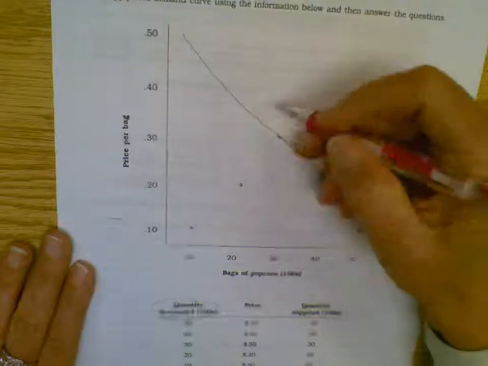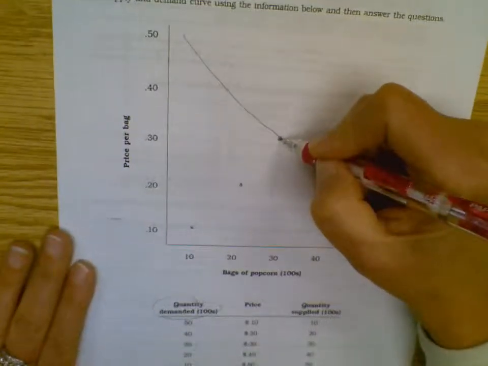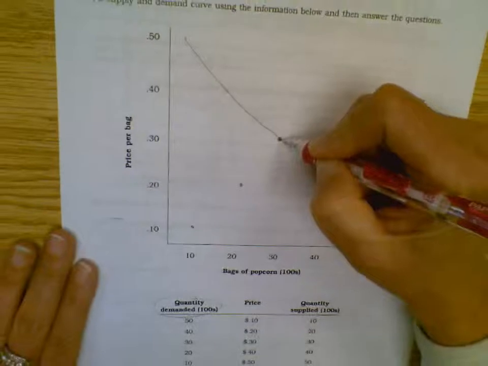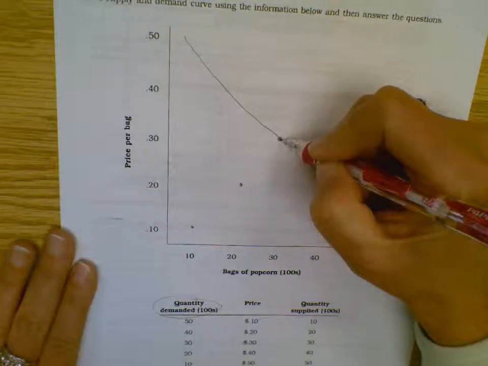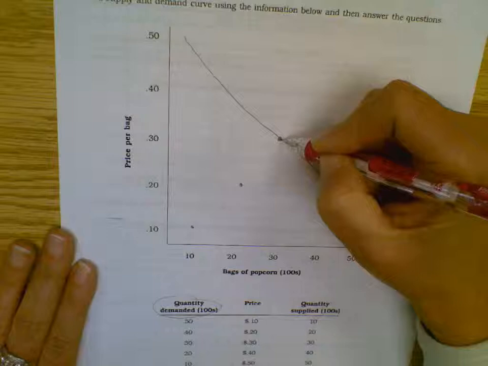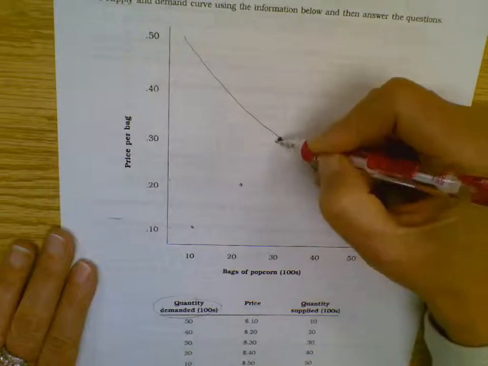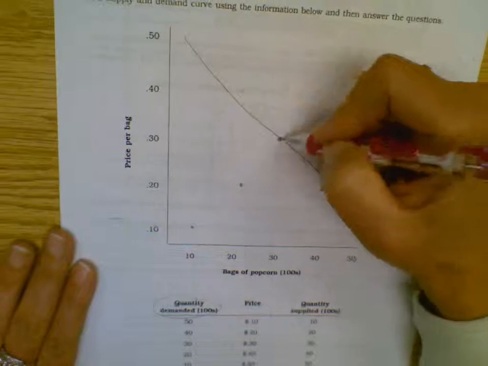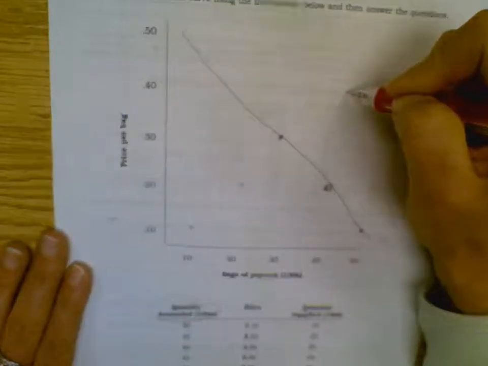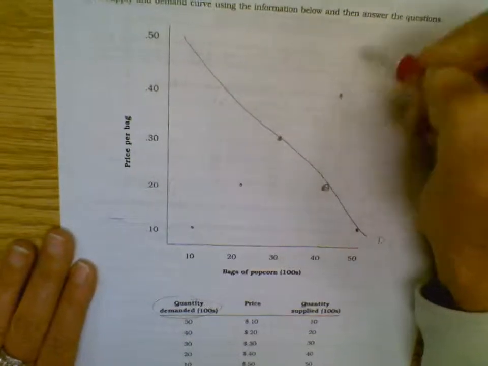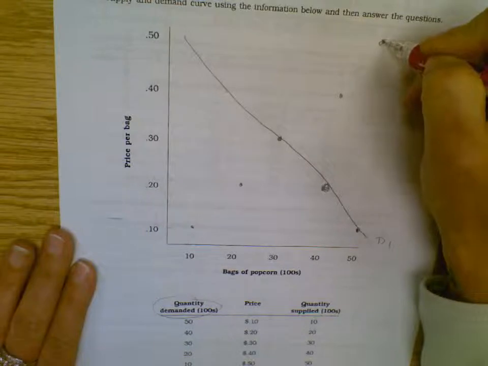This is the point that's crucial right here. What you need to understand is that at 30 cents, the quantity demanded and the quantity supplied is exactly the same. So they are willing to supply the exact number that people are willing to purchase. And then as the price continues to go up, quantity demanded is going to go down, but the quantity supplied is going to go up. They're willing and able to make more available for sale.